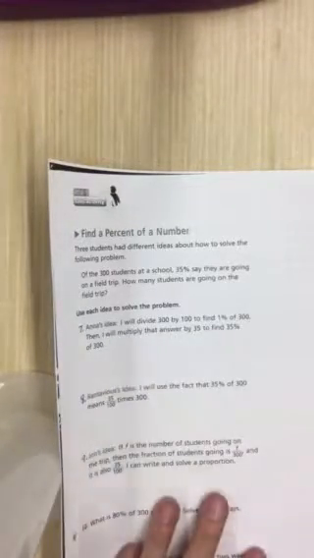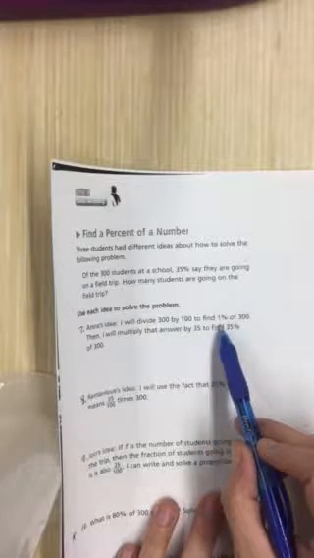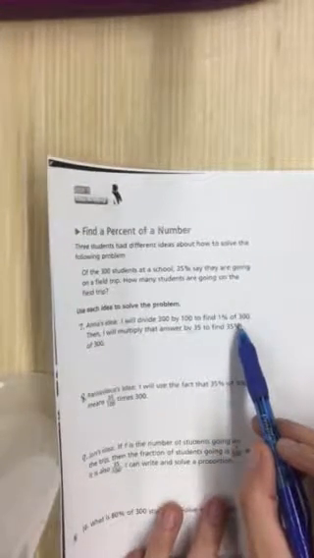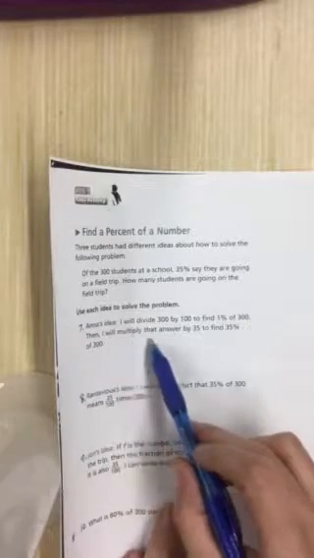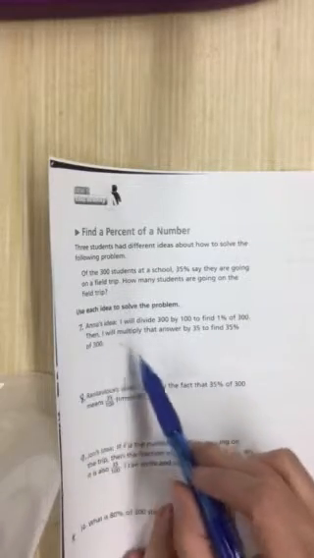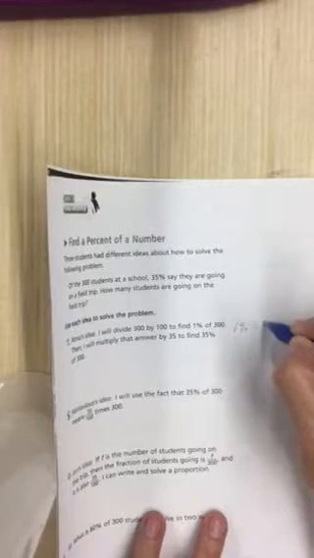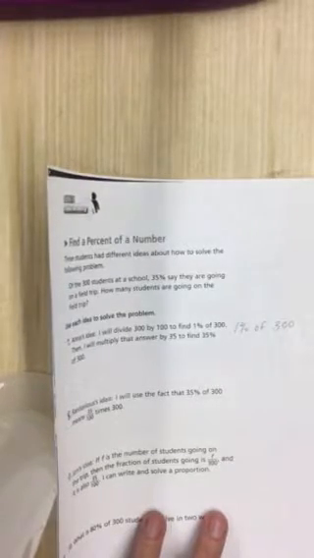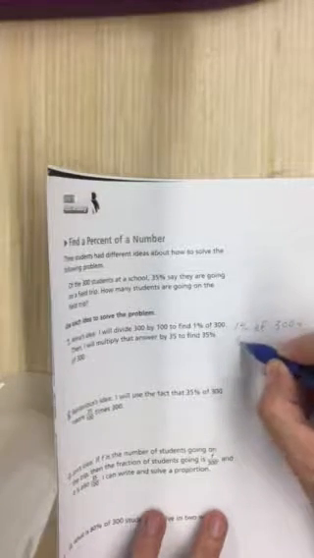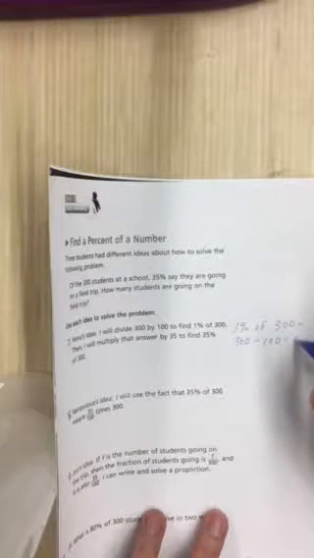Anna says she's going to divide 300 by 100 to find 1% of 300. Then I will multiply that answer by 35 to find 35% of 300. If I were going to write this out, it would look like this. Well, 1% of 300 is what she's trying to find so that she can then find 35% of 300. So first I'm going to do 300 divided by 100, and that's going to equal 3.